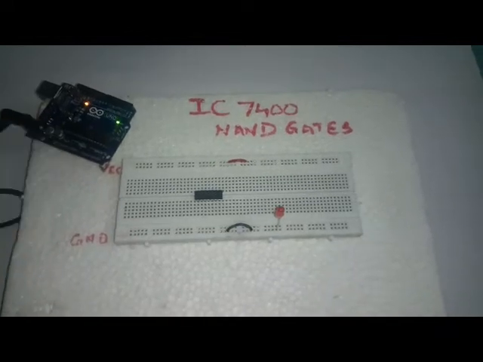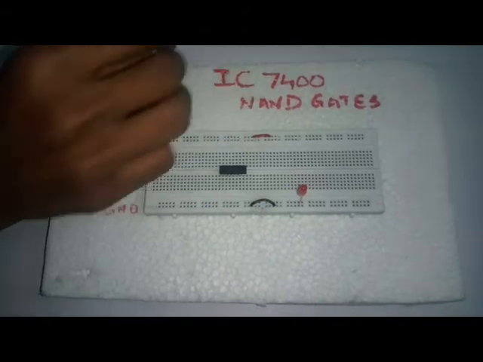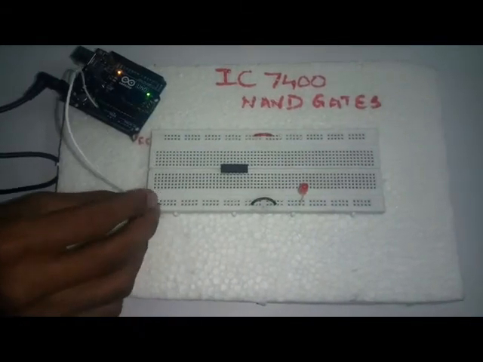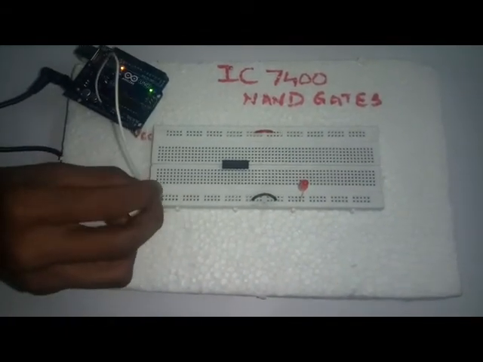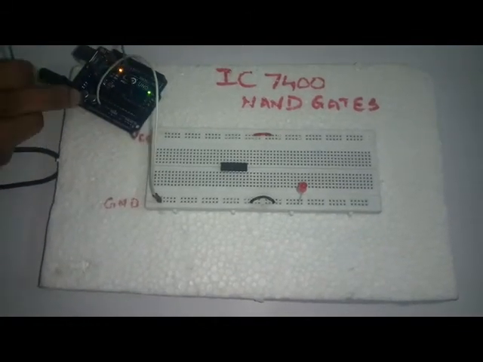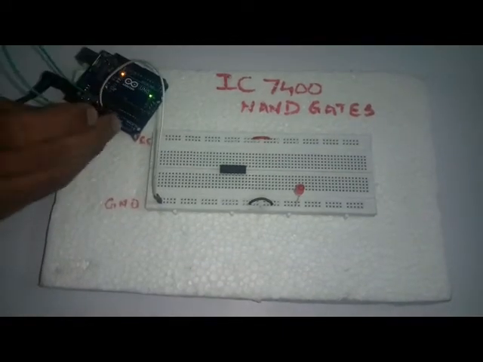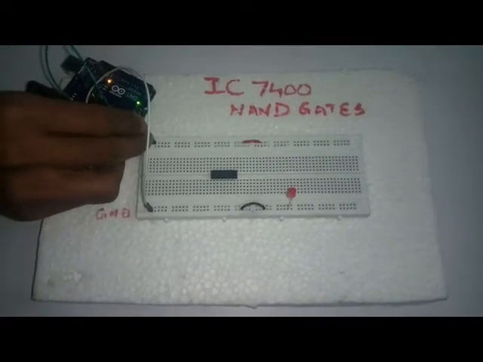Now as you can see, I am connecting the ground, the white wire, to the ground section that's shown here, and the 3.3 volt, that is the green wire, to the VCC section.